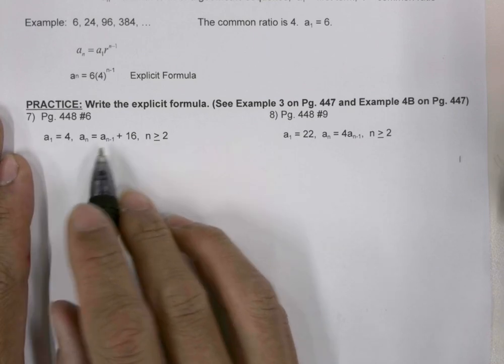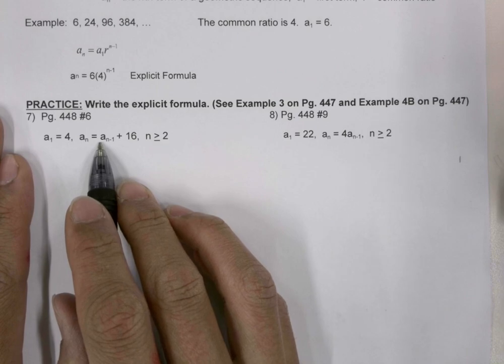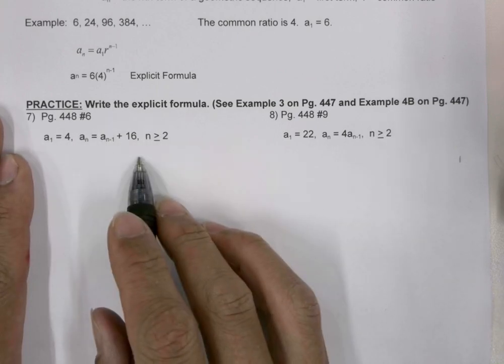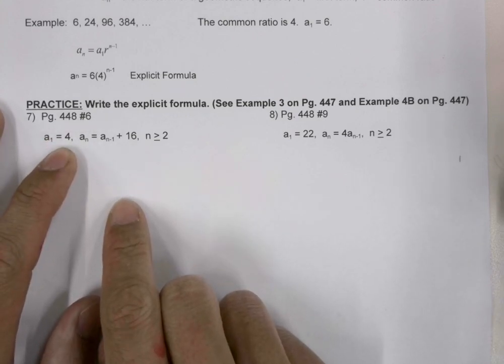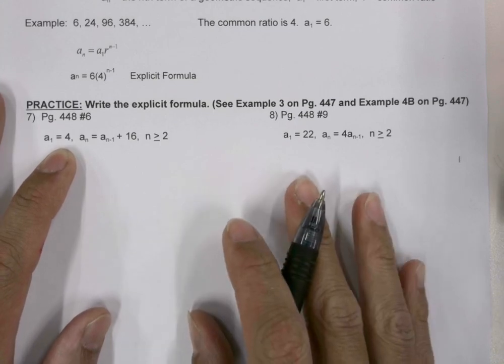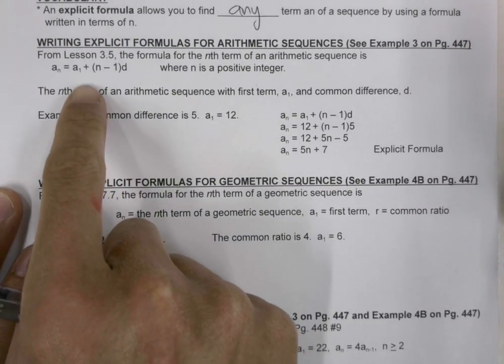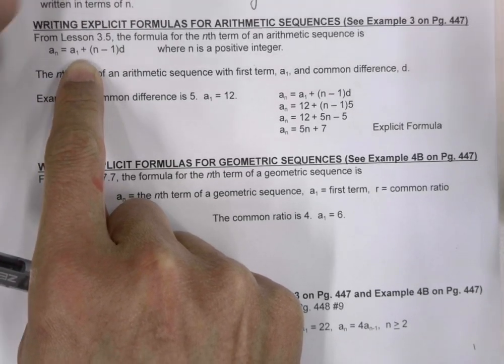You can see here that what we're doing is we're adding 16 to the previous term. So this here is an arithmetic sequence. We're given a sub 1, and so what we need to do here to find the explicit formula is we are going to substitute into this formula for the nth term of an arithmetic sequence.